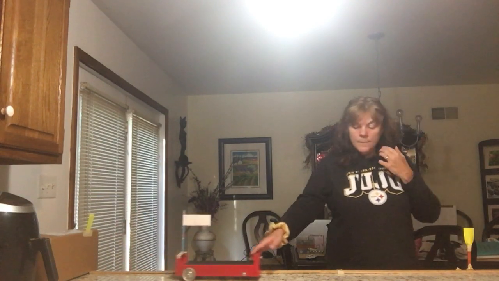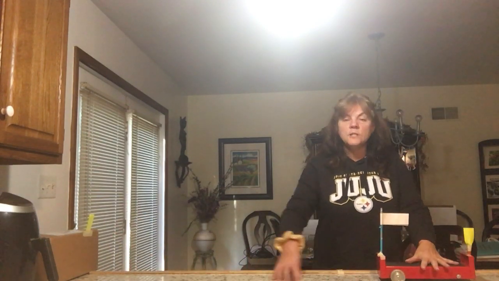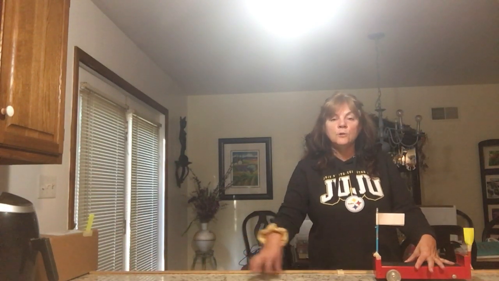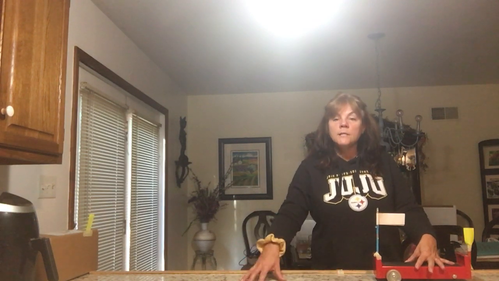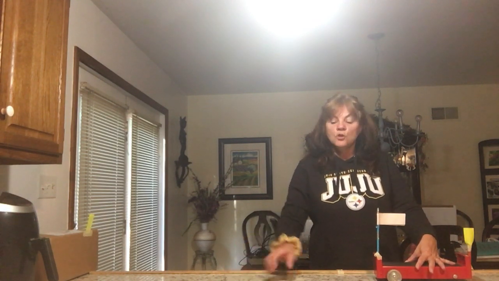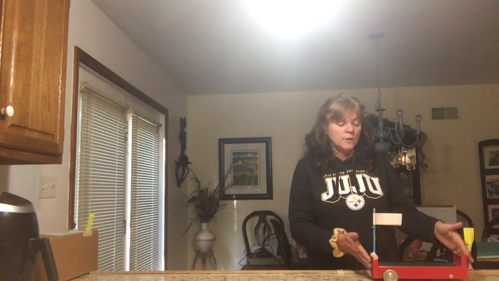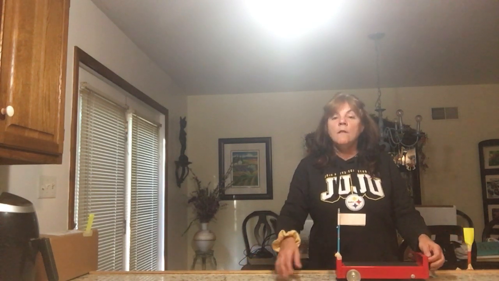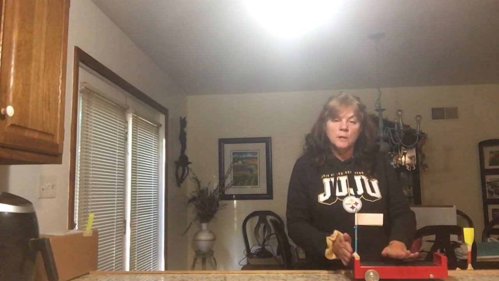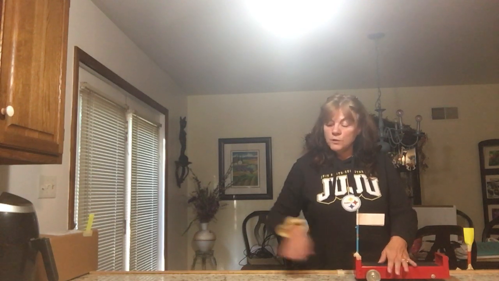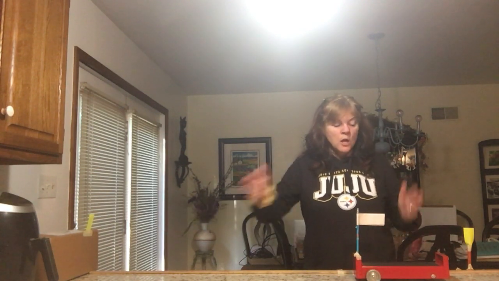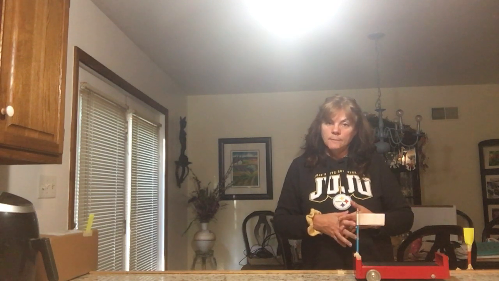Stop. So now you have 3 different times in seconds, T1, T2, T3, and you're going to take those 3 times and you're going to average them so that you get an average time that this cart traveled. And then we're going to do the calculation. The speed of the cart is equivalent to the distance, 1.5 meters, divided by the average time that you got.